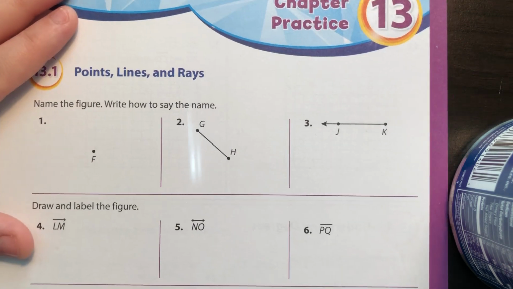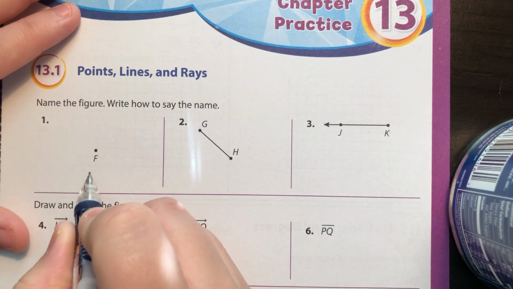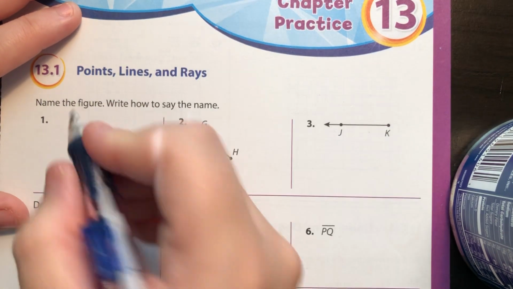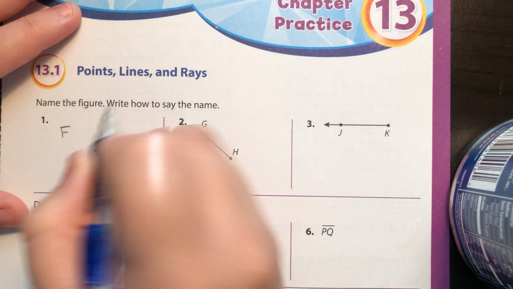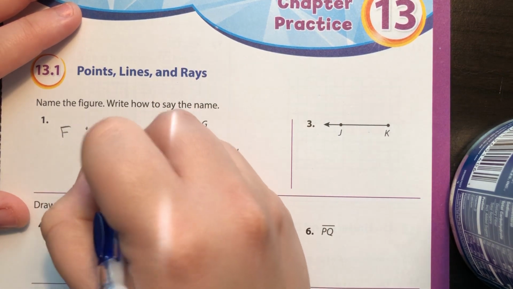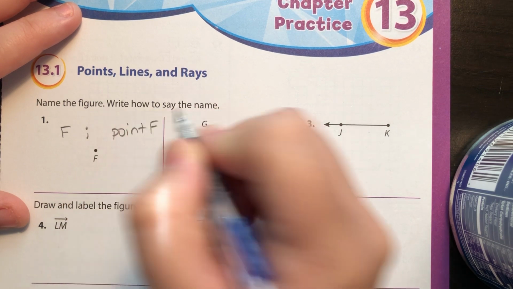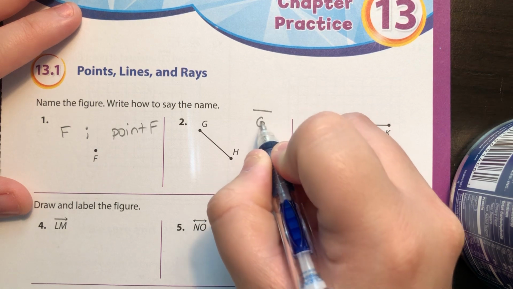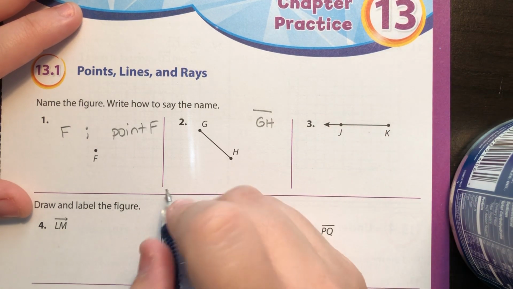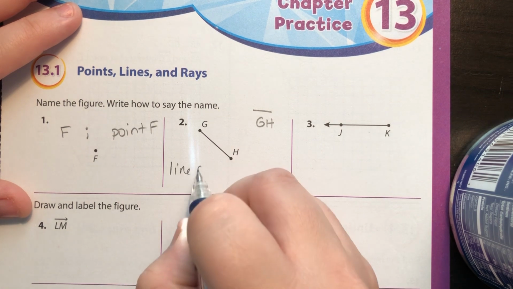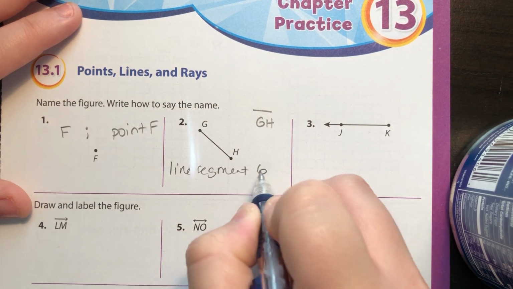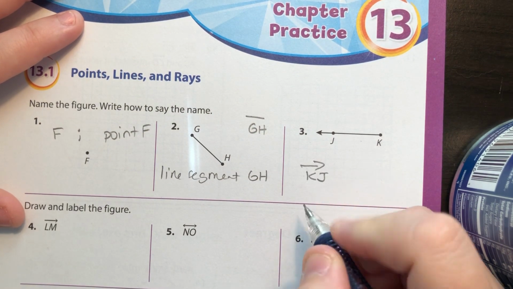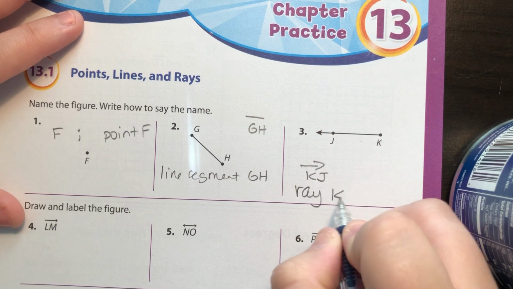Here we go. So right here, we start by naming the figure and write how to say its name. This is just a period, or a point. So we say that's F. I was naming the point, so point F. Right here, this is line segment GH. So we say line segment GH. This is ray KJ. So we say ray KJ.